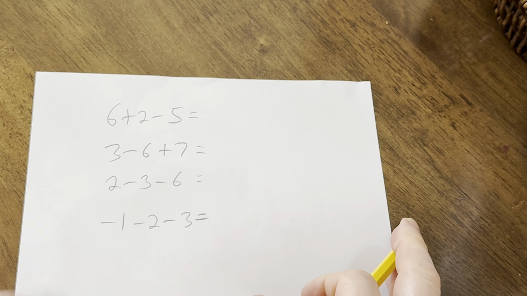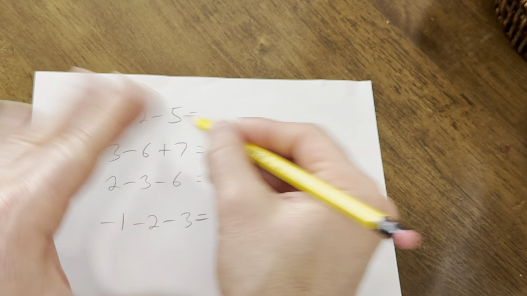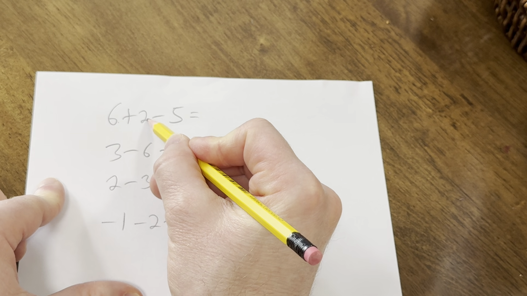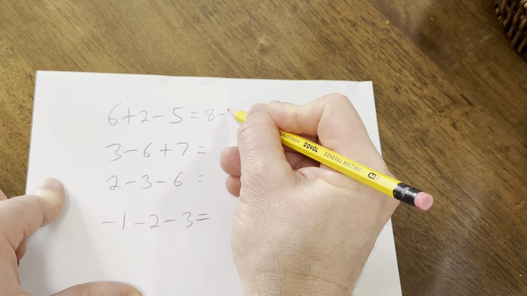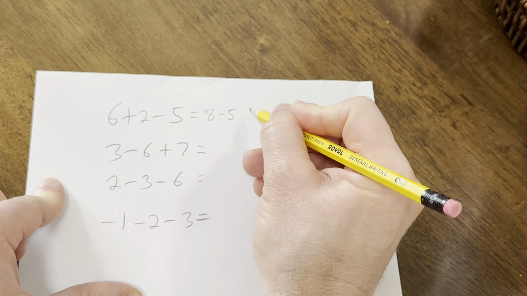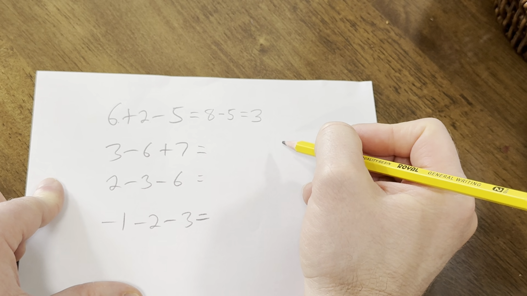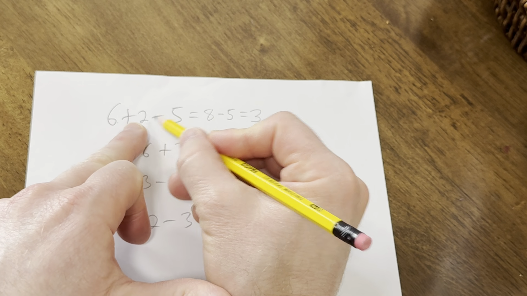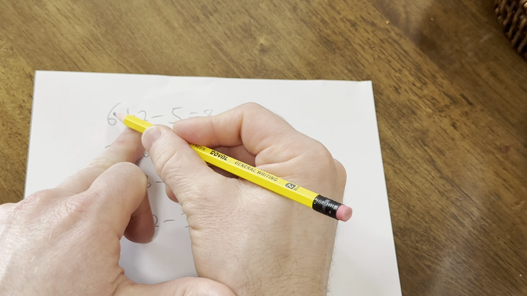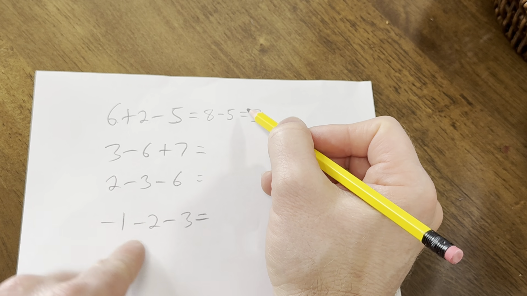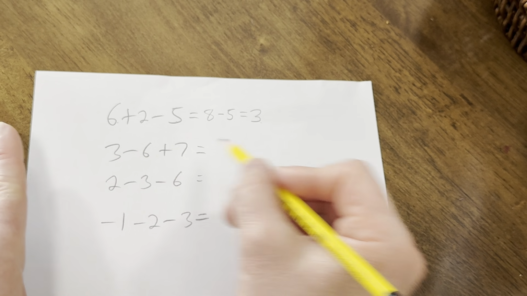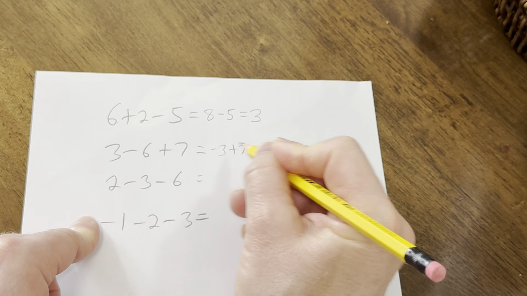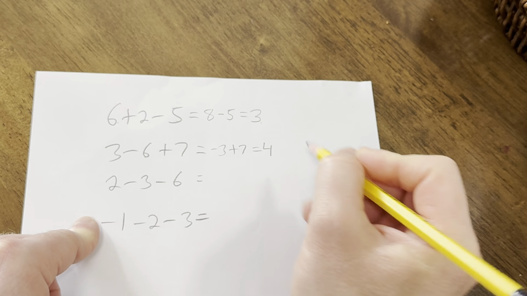So let's do these. You want to work left to right, okay? So 6 plus 2 is 8. Then you have 8 minus 5, and 8 minus 5 is 3. You can do it all at once in your head if you want. You can also combine these: 2 minus 5 is -3, -3 plus 6 is 3. But you have to be careful, so maybe just work left to right. 3 minus 6 is -3. We have the plus 7. -3 plus 7 is 4.